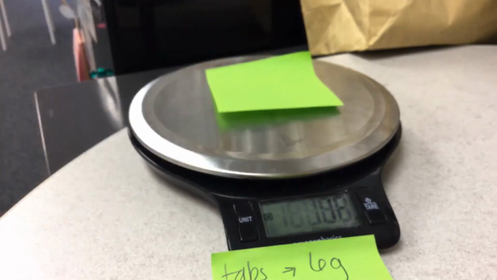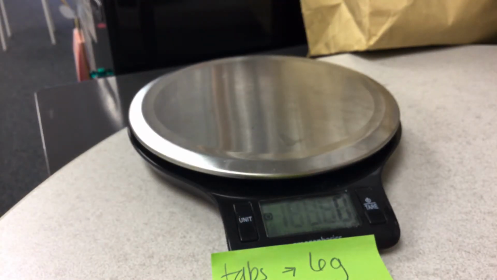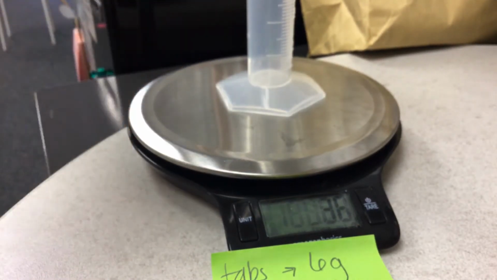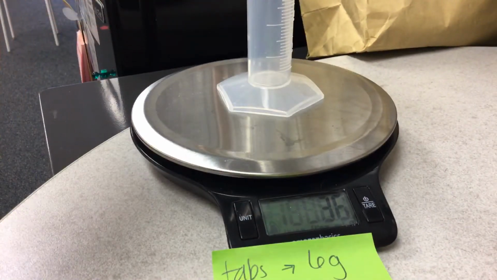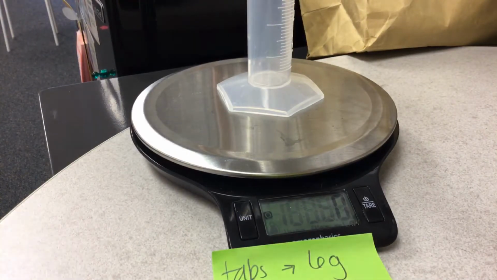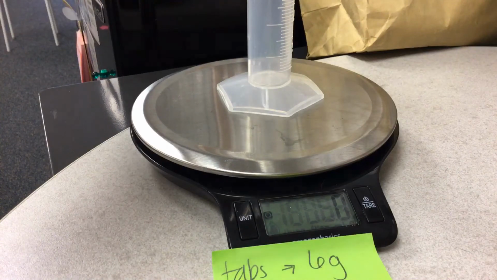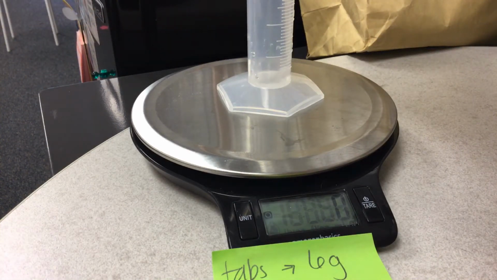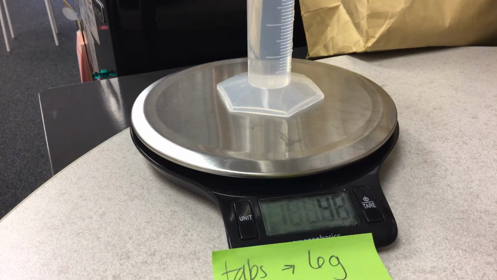Alrighty, so I'm going to go ahead and take this off. And now what I'm going to do is I am going to measure what my water is. But remember, I don't want to know what the weight of my graduated cylinder is. I want to know the weight of the water. So I'm going to go ahead and zero this out so that it's not acknowledging the weight of that. And you don't need to necessarily see how much liquid I have in here. That's okay. We are going to go ahead and just fill it up with some water. There we go. And we're going to look at that, and it actually says that it is 48 grams.